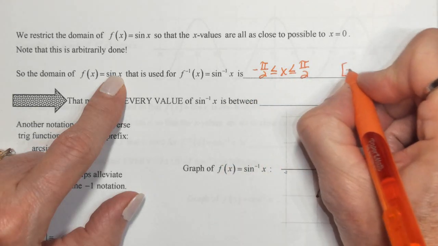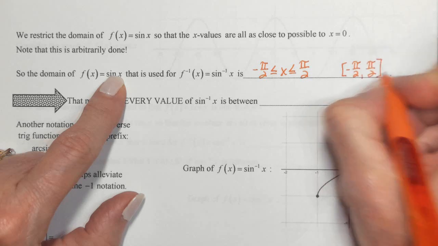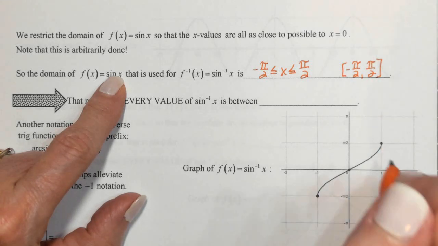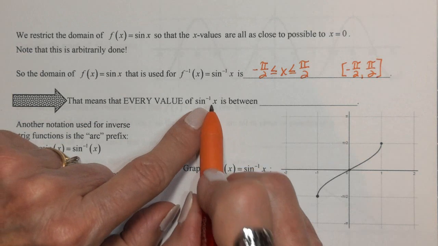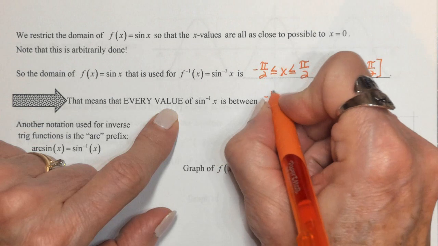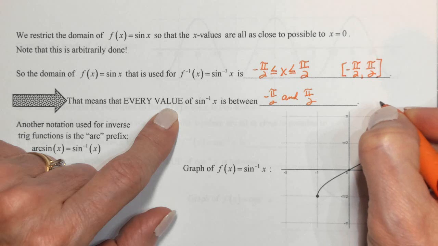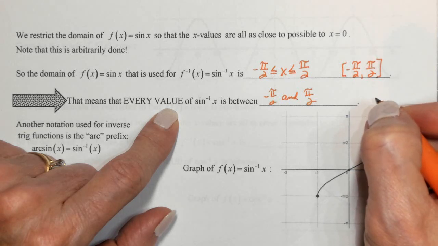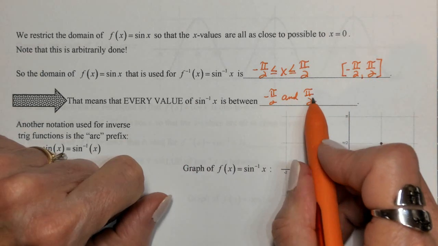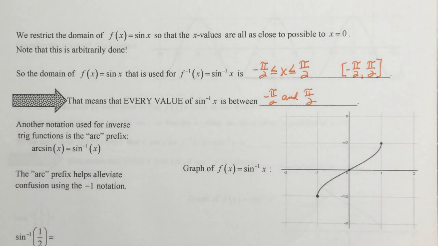If you prefer, you can write that in interval notation, and it would look like that. That means that every value of inverse sine x has to be between negative pi over 2 and pi over 2. Every value. Okay? So you will never have a value of sine inverse that is above pi over 2 or less than negative pi over 2. Okay?